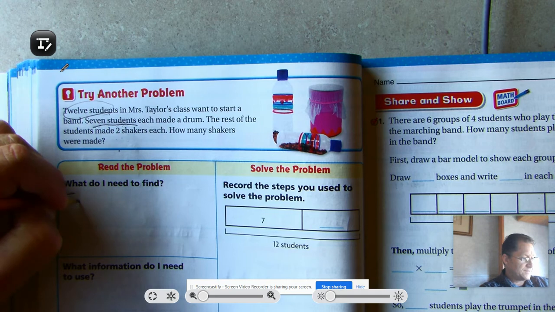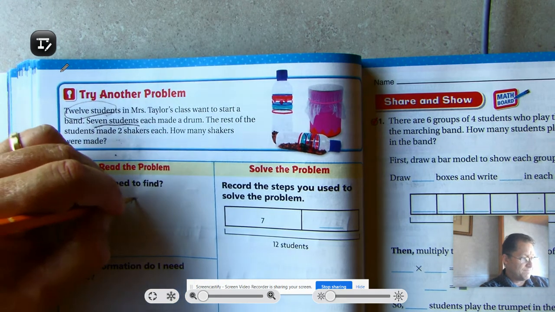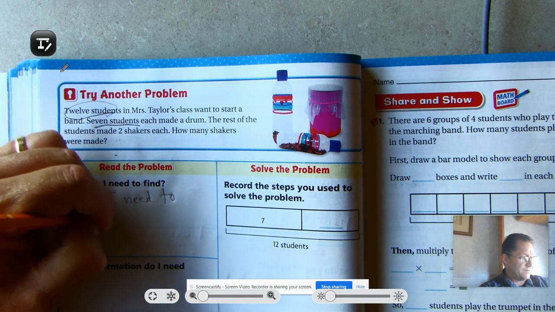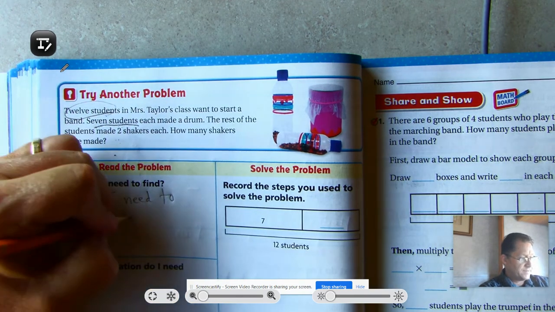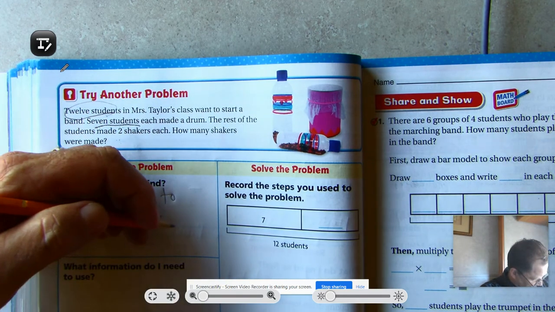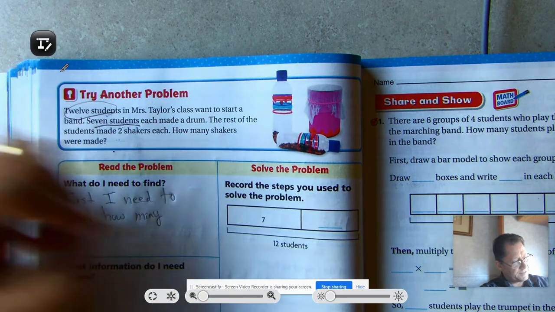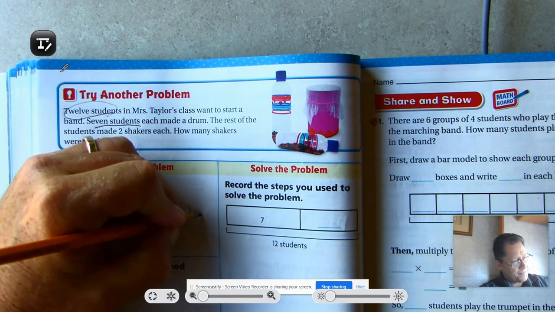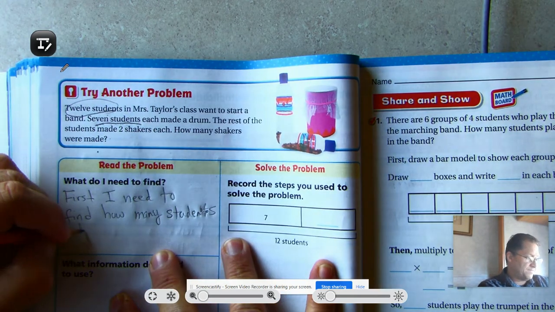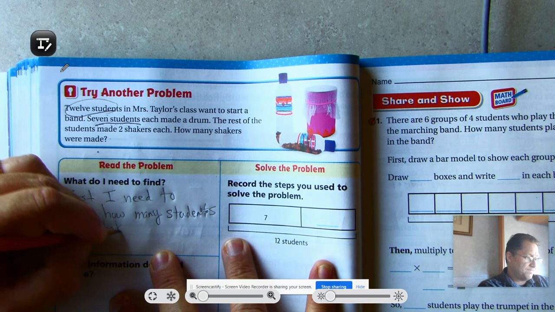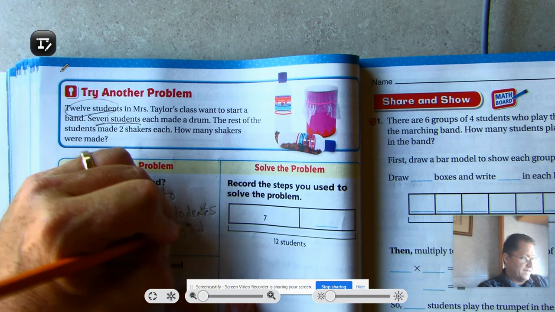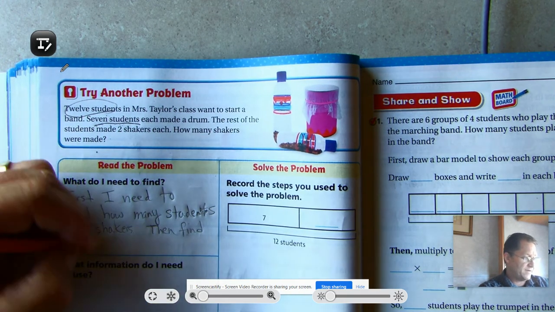Well, first, I need to find how many students made shakers. Then find out how many total shakers were made.